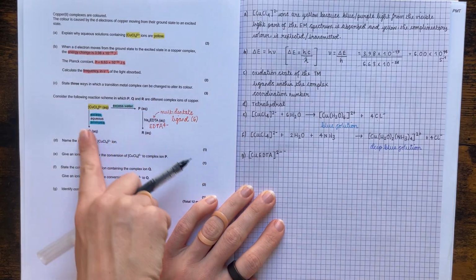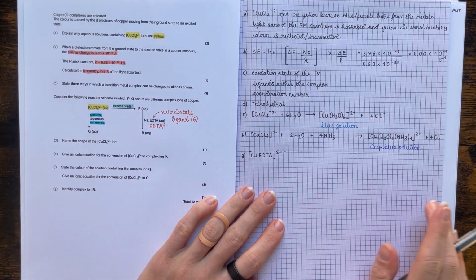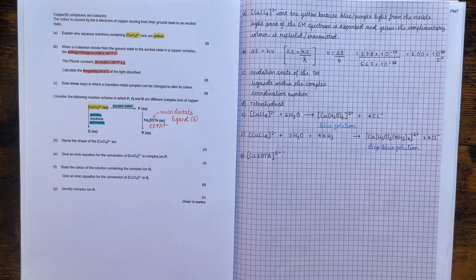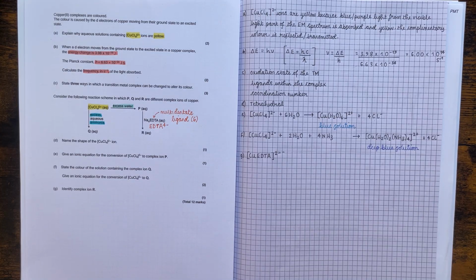With a lot of these, rather than rote learning the equations, it's good to know what type of reactions are going on.